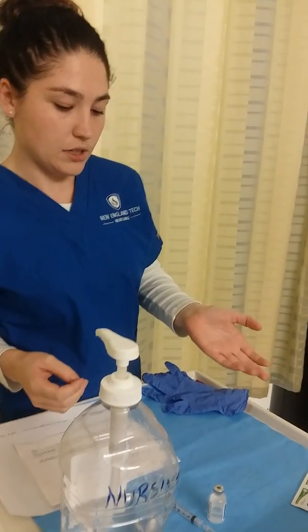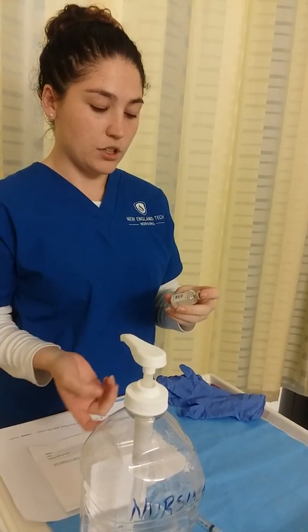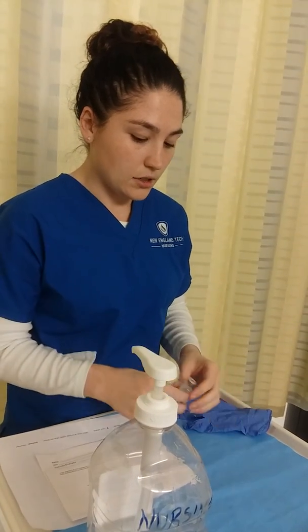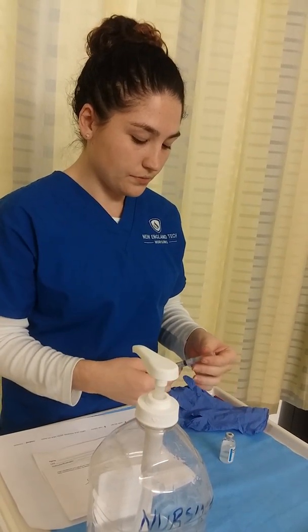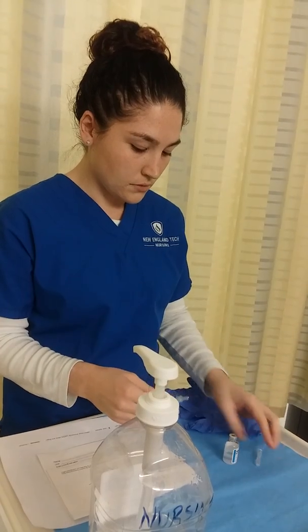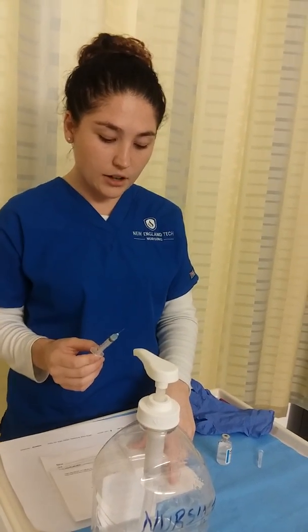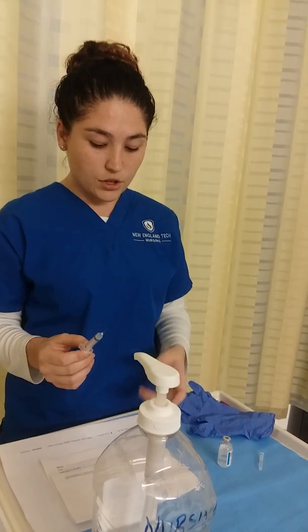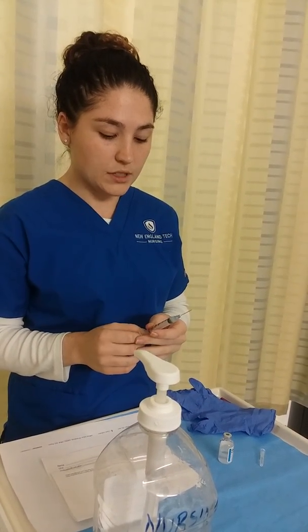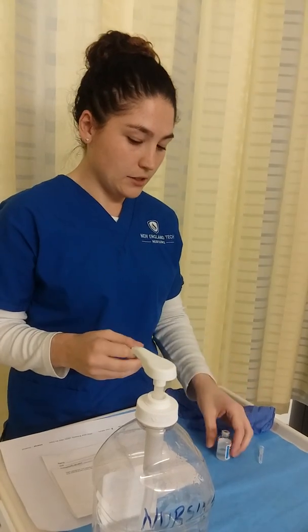And then I would make sure to check my medication, the expiration date, and I would start to prepare my medication. I'm going to be administering 1 milliliter out of a 3 milliliter syringe. So it will be about 6 seconds per line.